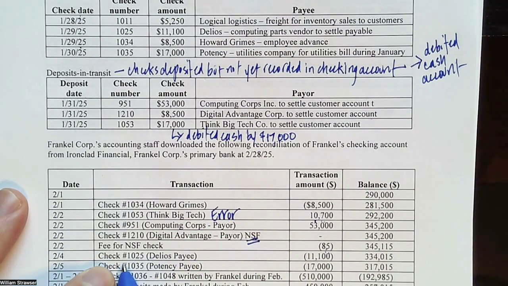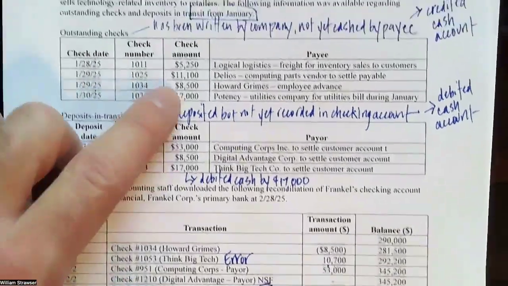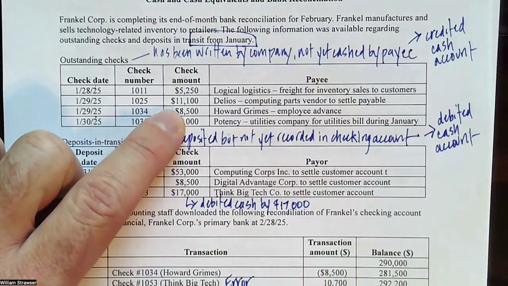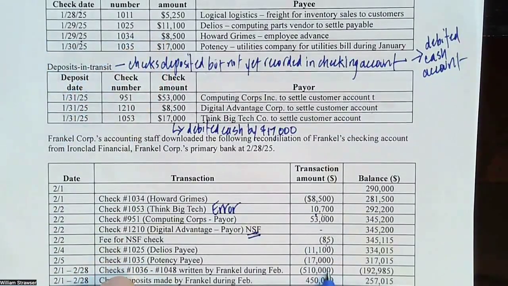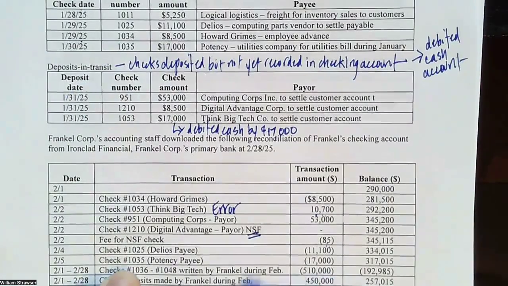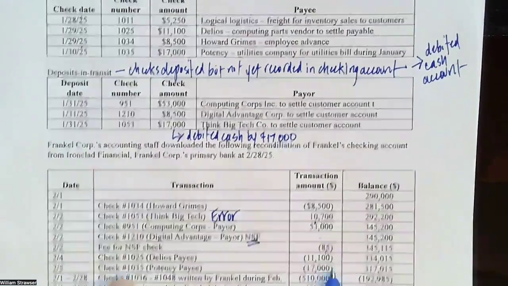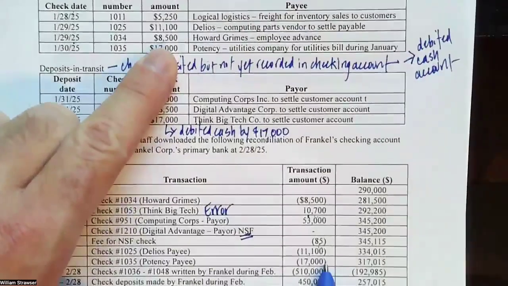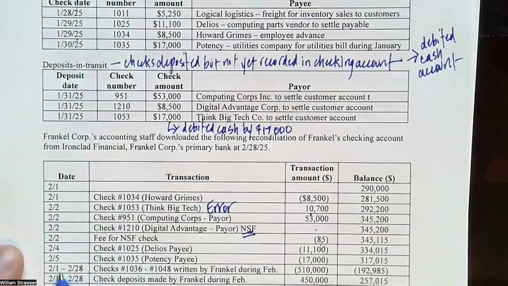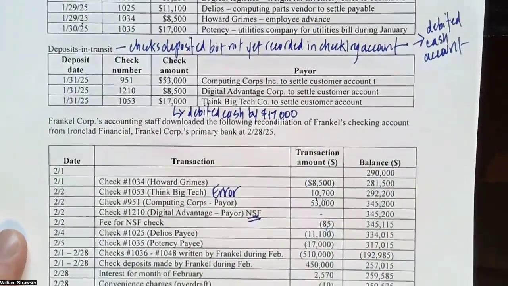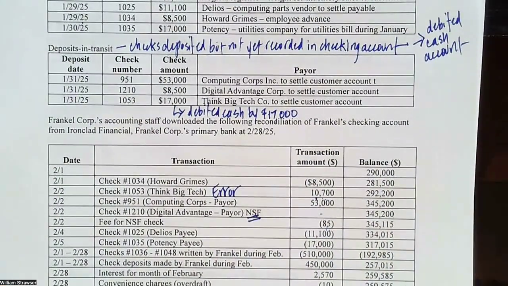Check 1025 from Delios, that cleared 11,100. Okay, so they cashed it. It came out of our account appropriately. Then we have Potency. That check cleared, came out of our account for 17,000. That was the amount we had credited, so we agree with the bank, no issues there. Then these next two lines, I did not want to have 10 to 15 lines of checks written and checks received that were deposited and cleared during the month.